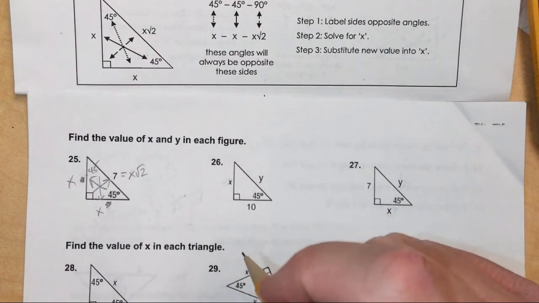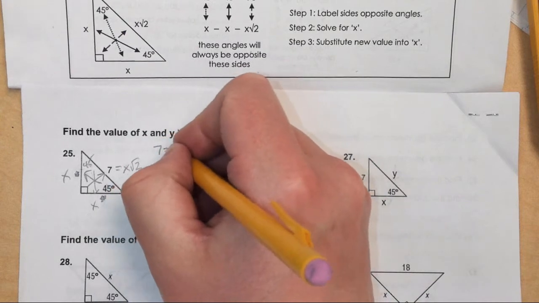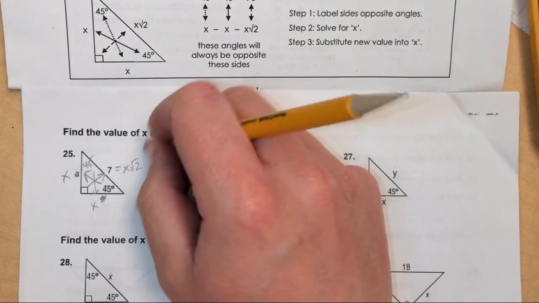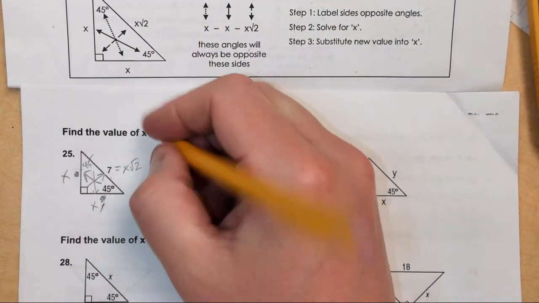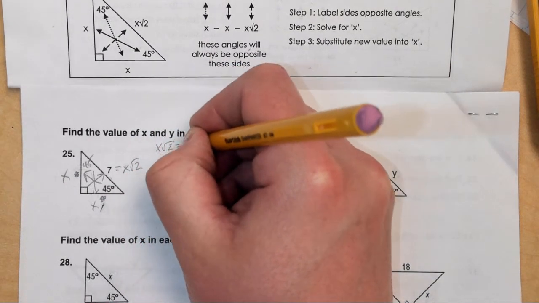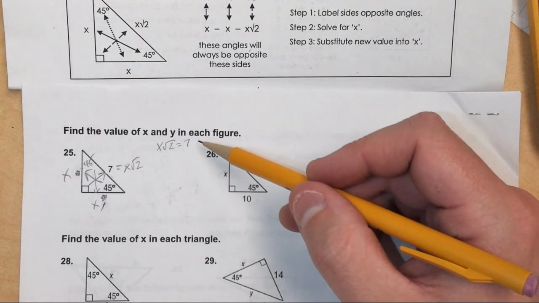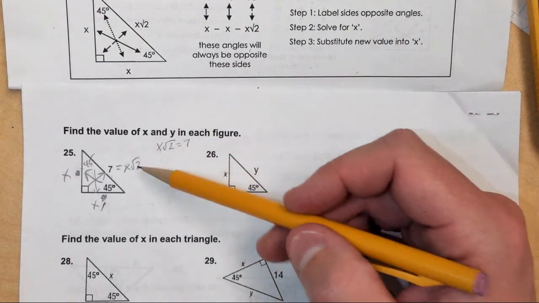Do I know what x is right now? I do not, so I need to solve for x. There's a math equation. I'm going to flip these around, actually. I'm going to show you the long way of solving this, and then I'm going to show you the shortcut, and then I'm going to solve all these problems using the shortcut. So you don't have to do what I'm doing right now. I just want you to understand the process to get to the shortcut.